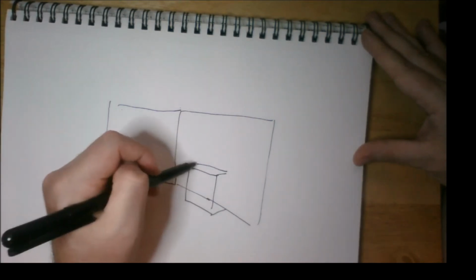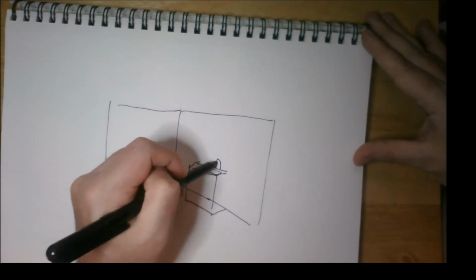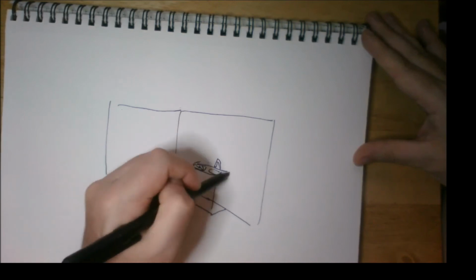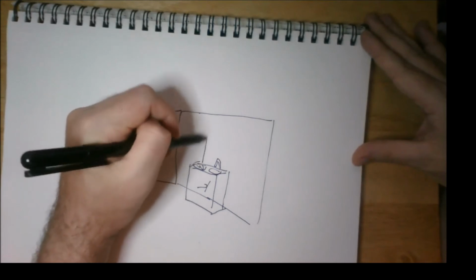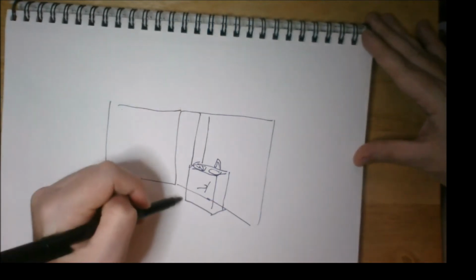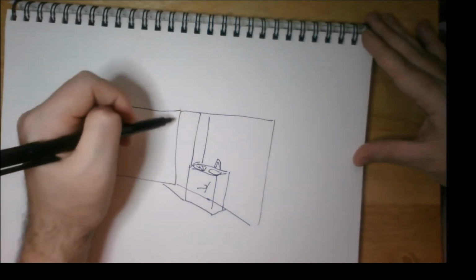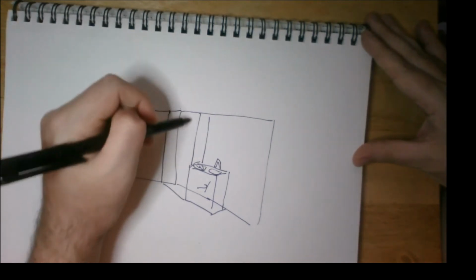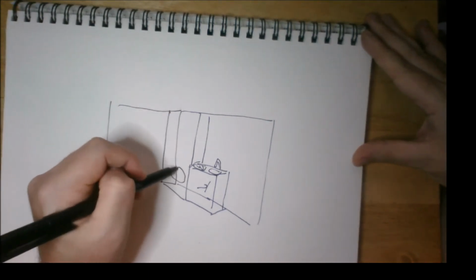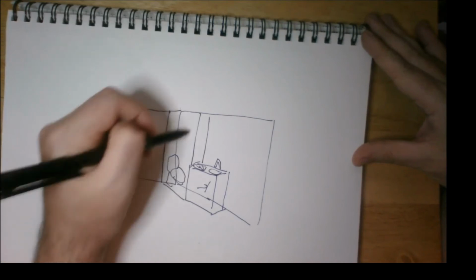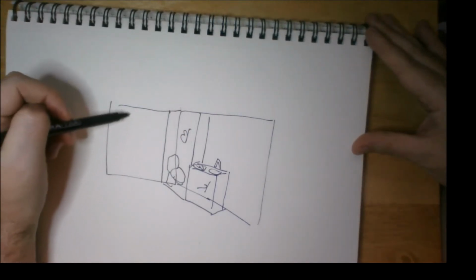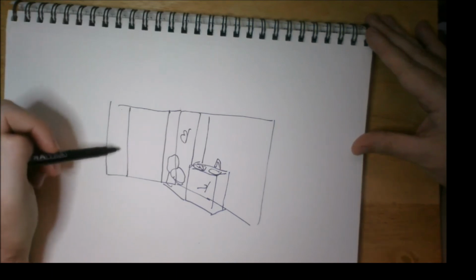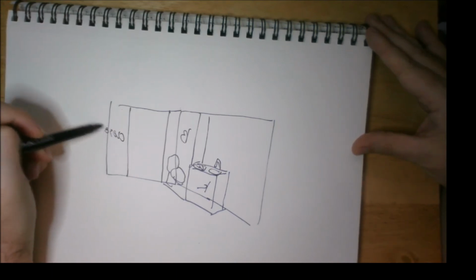So here on the right hand side, you've got the small kitchenette, the small 3-burner, the sink. And then next to that, you have the water closet, the toilet. And then I'm going to have a small utility closet on the other side of that.